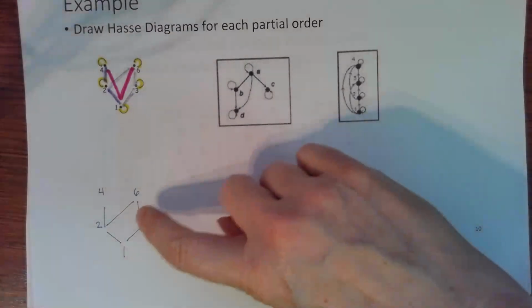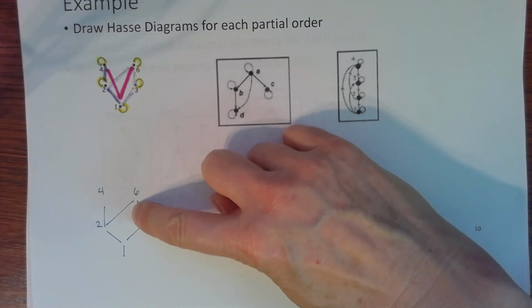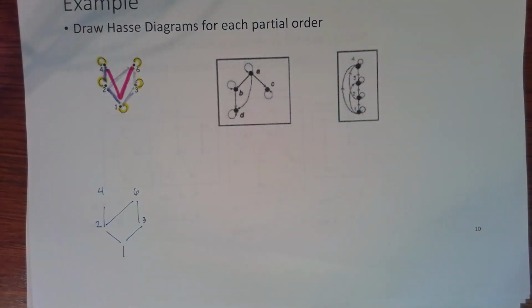Okay, I couldn't eliminate the 3 to 6, because then there would be no upward path from 3 to 6, and I wouldn't know that it was there. Okay, so this is the minimal number of edges that you can put in to determine all the relations.